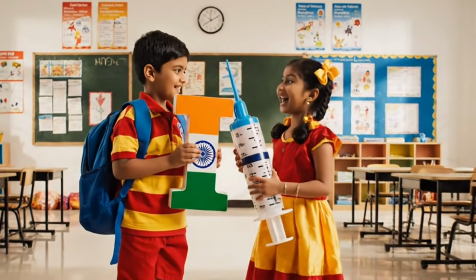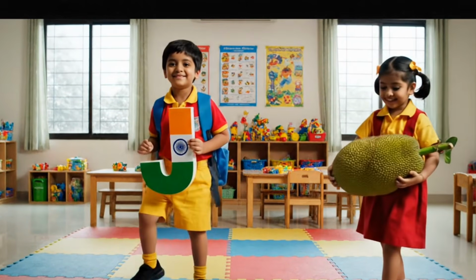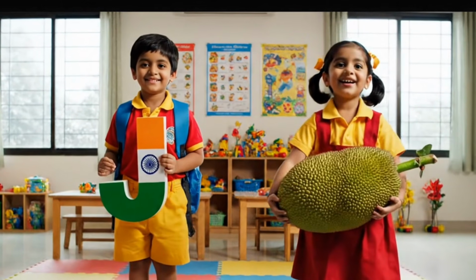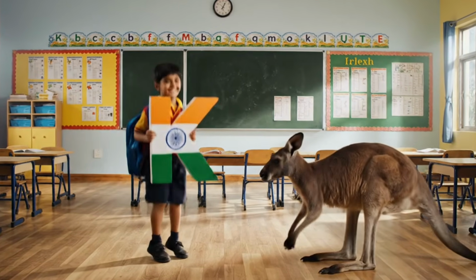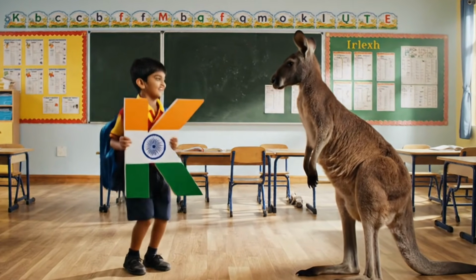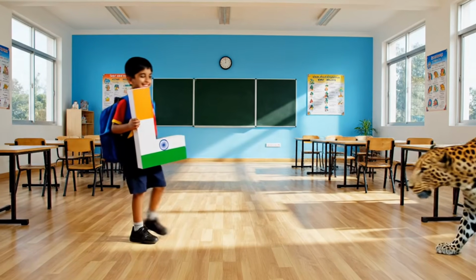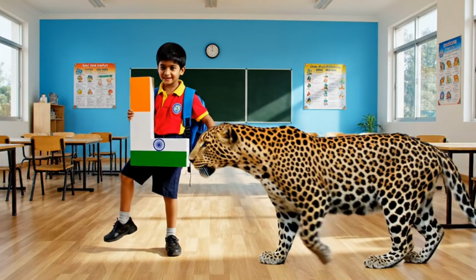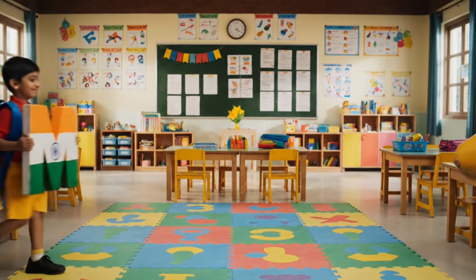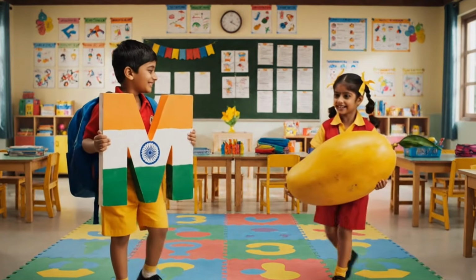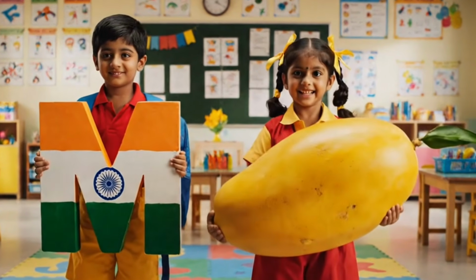I for injection. J for jackfruit. J for jackfruit. K for kangaroo. K for kangaroo. L for leopard. L for leopard. M for mango. M for mango.